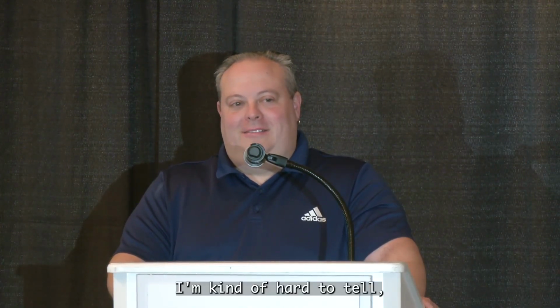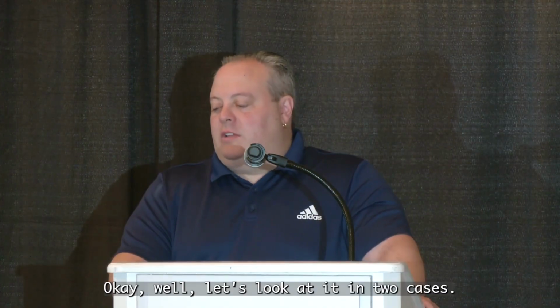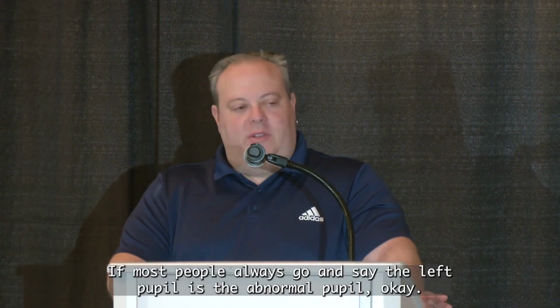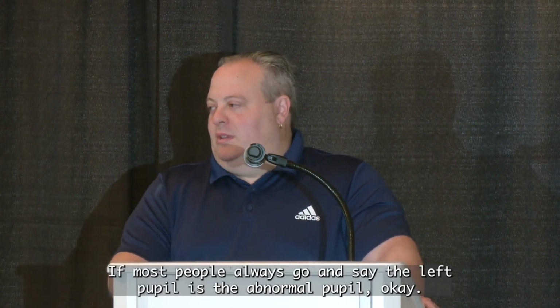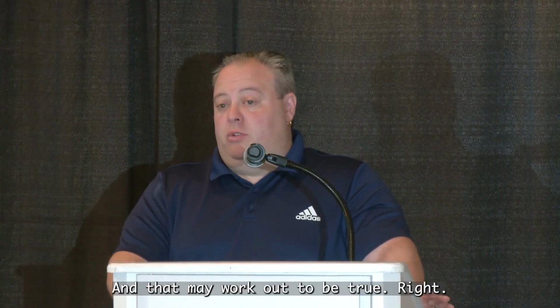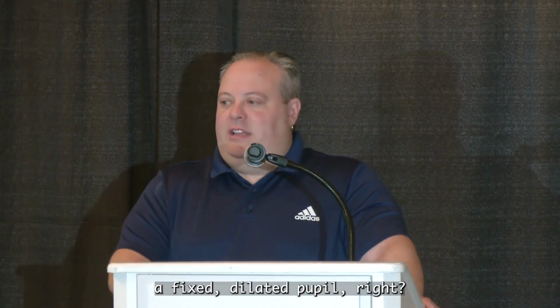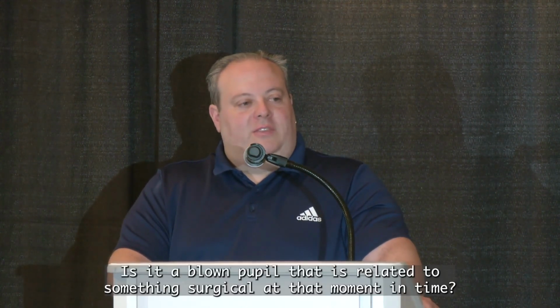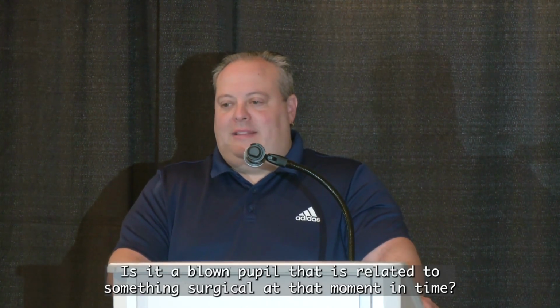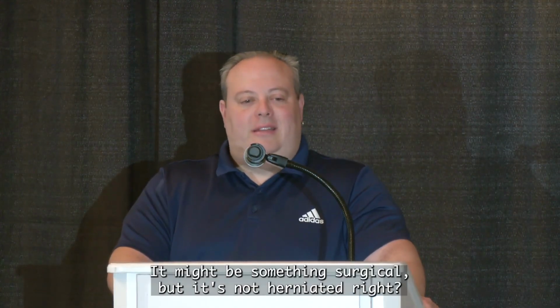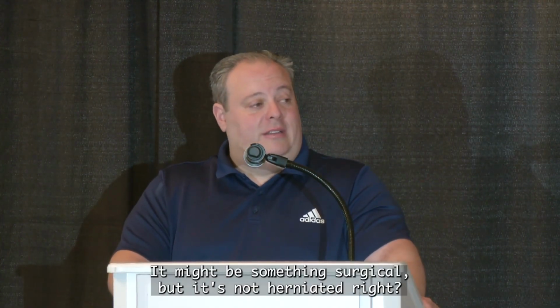Kind of hard to tell, huh? Okay, well, let's look at it in two cases. Let's look at it if most people always go and say the left pupil is the abnormal pupil. Okay, and that may work out to be true, right? If you had a person who has got their eyes open and you see a fixed dilated pupil, right? Is it a blown pupil that is related to something surgical at that moment in time? Is that person herniating? Might be something surgical, but it's not herniating, right?